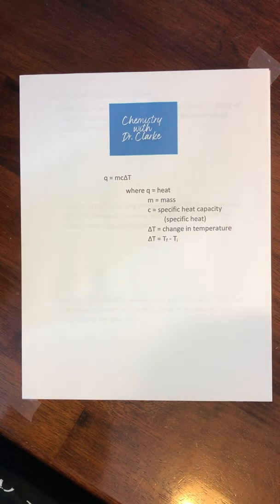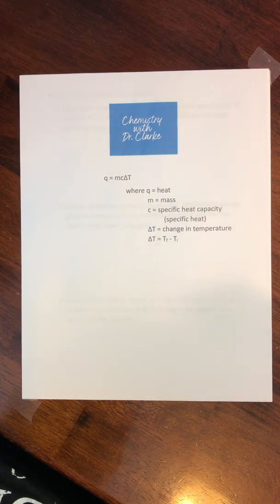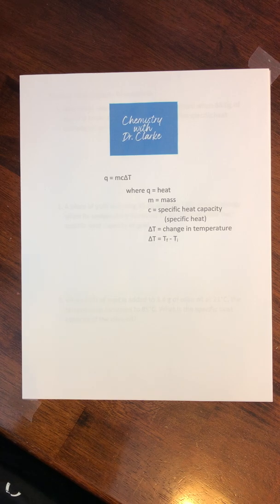Now, in the problems that we're going to be working on, sometimes you'll have to do that subtraction yourself. You'll have to do the final minus the initial. In some problems, though, they will give it to you as delta T. They'll just give it to you as the change, right? The temperature went up by 10 degrees or the temperature went down by 15 degrees. So you do have to watch because sometimes you have to calculate it and sometimes you don't.